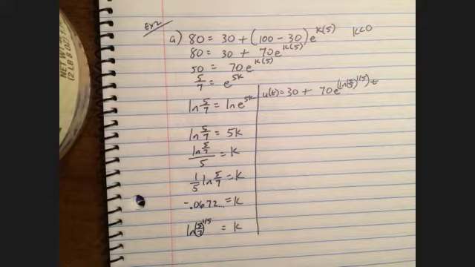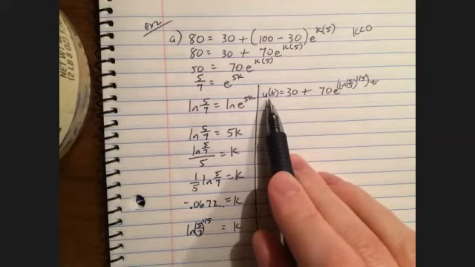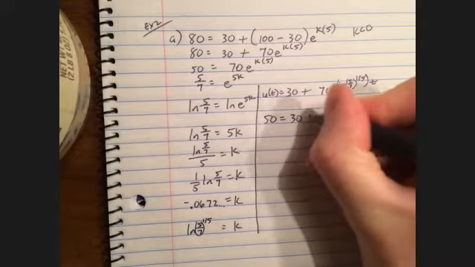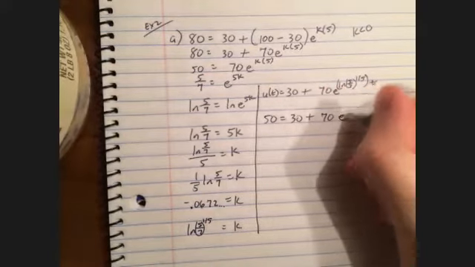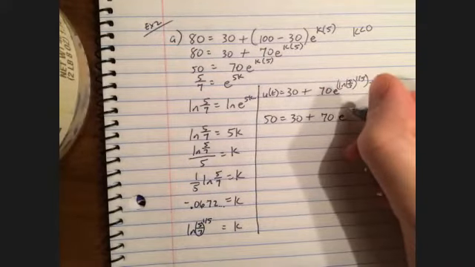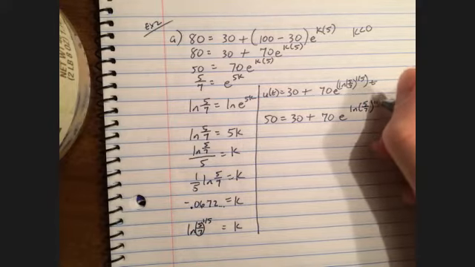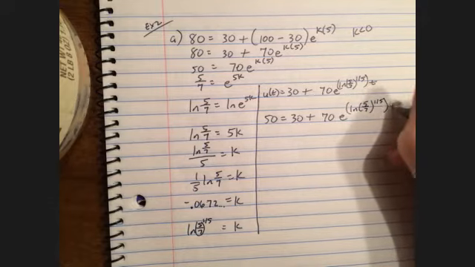And so what it's asking for is, when will the temperature be 50 degrees? So all we need to do is look at our problem and figure out where that 50 goes. Well, we know that we're looking for 50 degrees, so that's going to go with the U of t. So we're going to substitute 50 in place. So 30 plus 70 e to the, this is a big mess right here, ln of 5/7 to the 1/5 t.